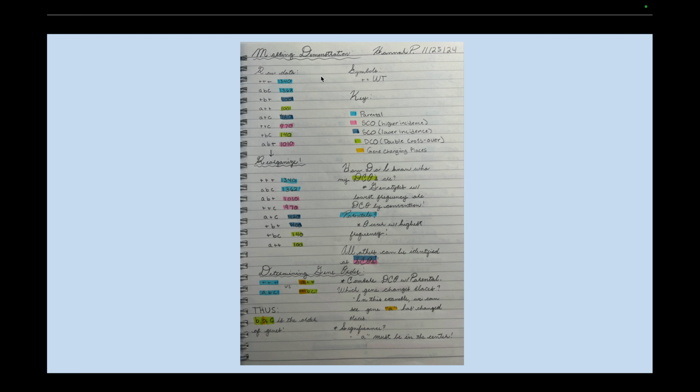They already put the parentals together, and the parentals are just offspring that look like their parents, one or the other parent. So now that we've identified what goes with what, we can reorganize our data set and make it a little bit more visually easily navigatable.